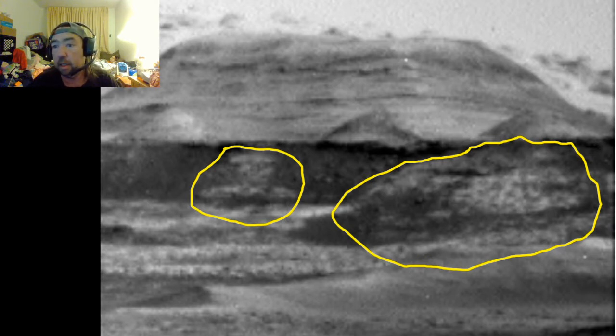These two objects, the one on the right that I've circled, well, they're both circled in yellow, but the one on the right, I will tell you, looks like an APC, an armored personnel carrier. And I've got some images of APCs that I'm going to show.